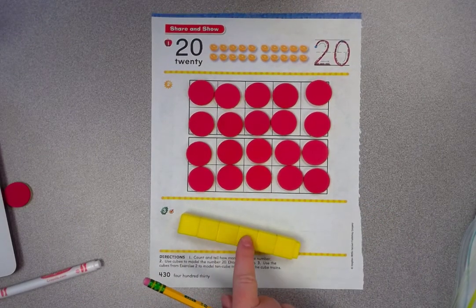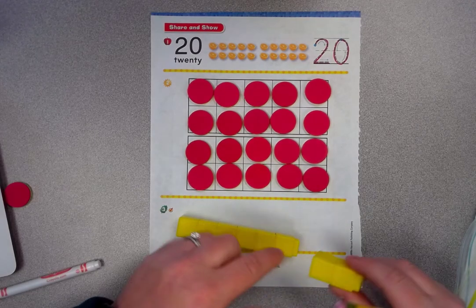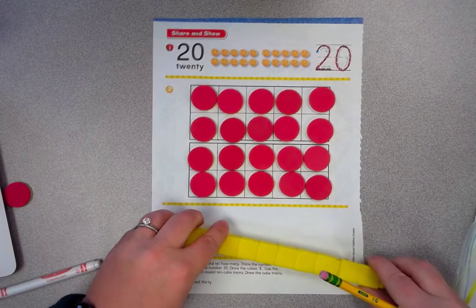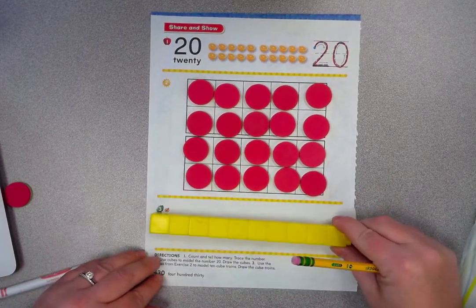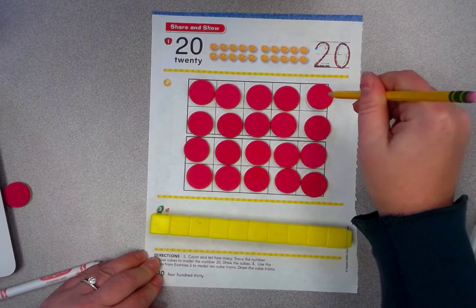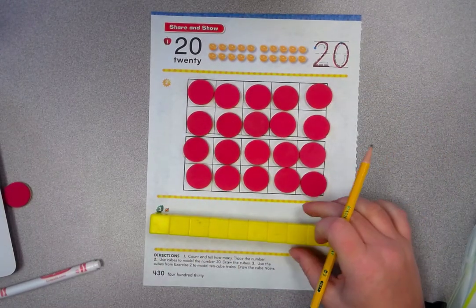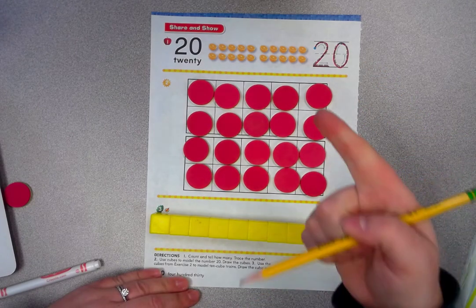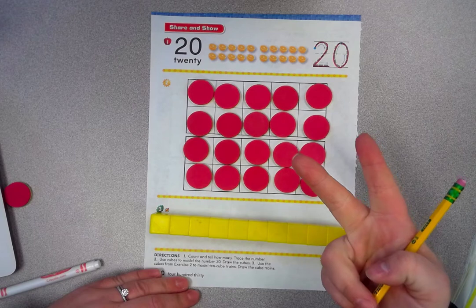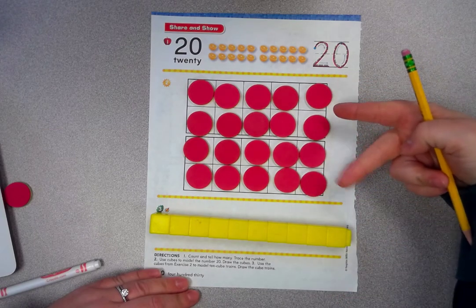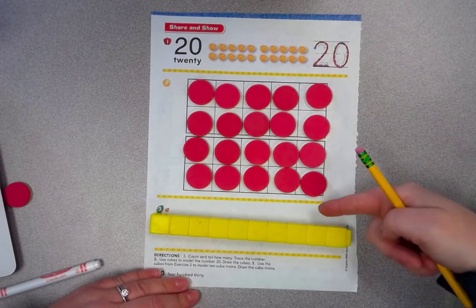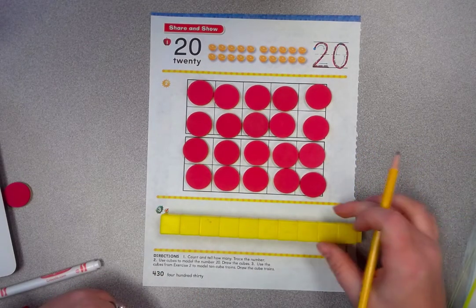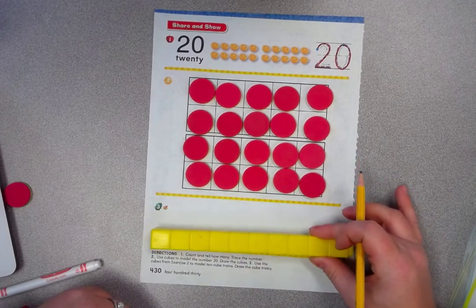1, 2, 3, 4, 5, 6, 7, 8, 9, 10. So just like up top, we know that our 10 frame has 10 in it, and then we have our second 10 frame that has 10. So it's going to be altogether 20, because when we count by tens, it goes 10, 20. So that means if we have two 10 frames with 10 in them, 10, 20 is how many we'll have. So draw your cube train with 20 cubes, 10 in each row.